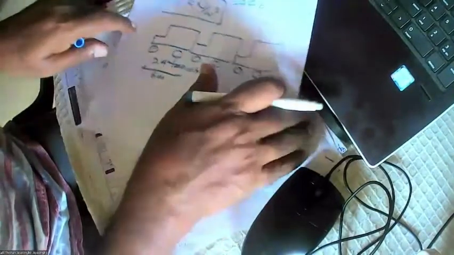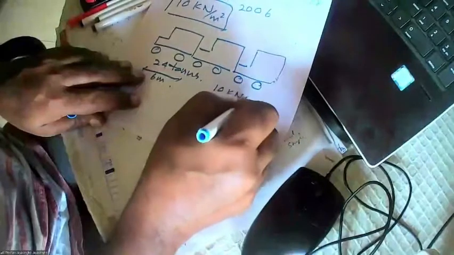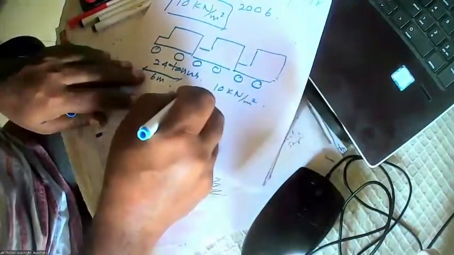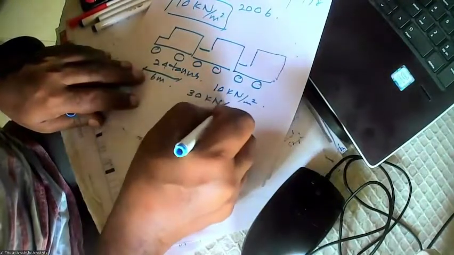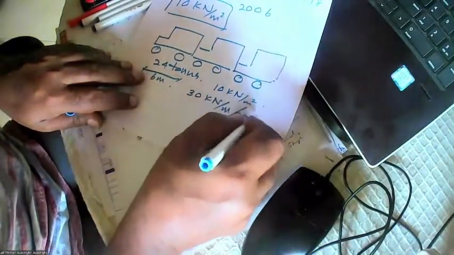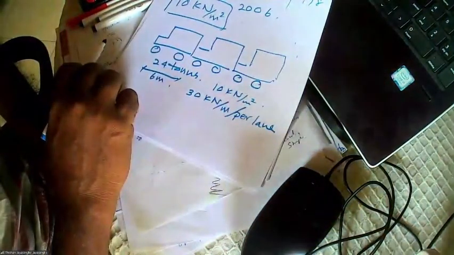One after the other. So what happens? You get a load of about 10 kilonewtons per meter square. Or, on the other hand, we can say it's 30 kilonewtons per meter per lane. Per lane, you get 30 kilonewtons per meter per lane. So that is the loading.